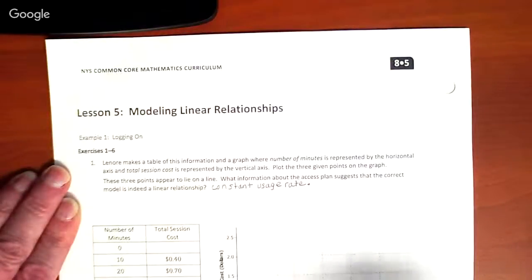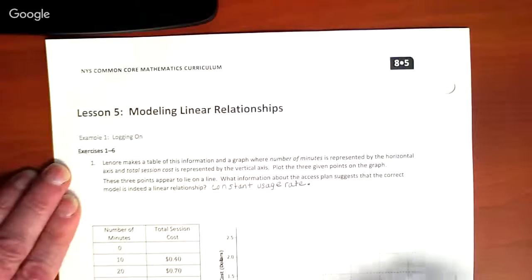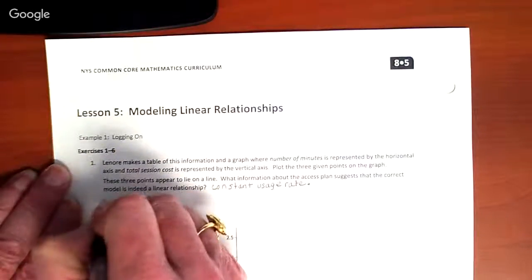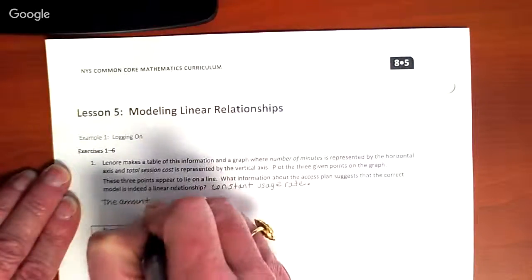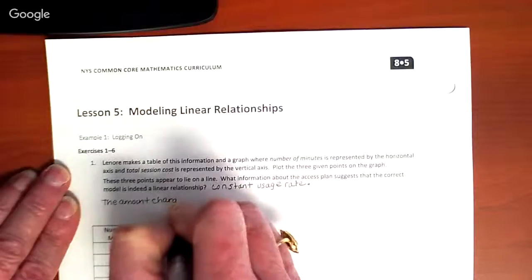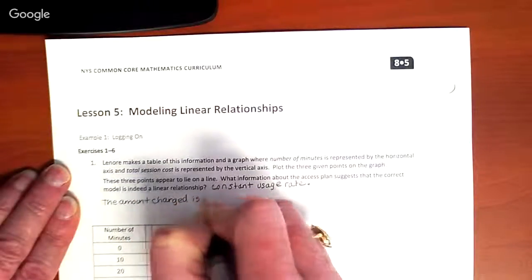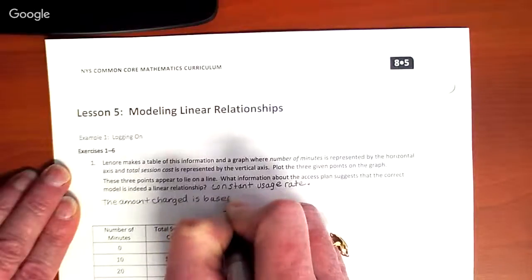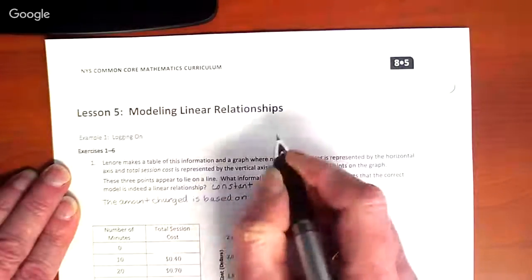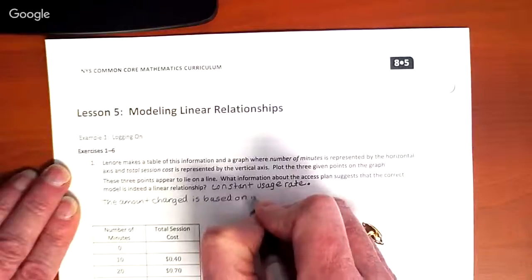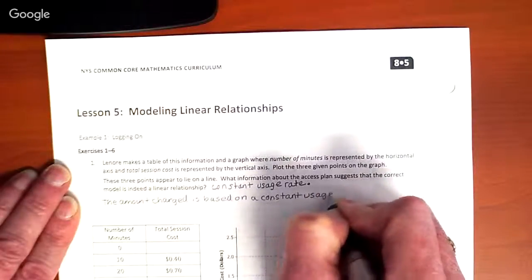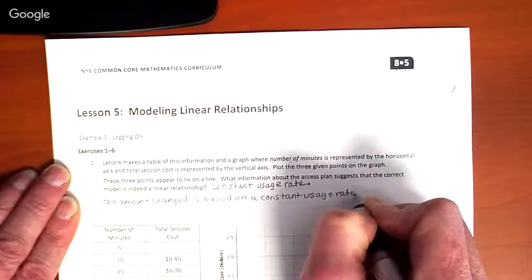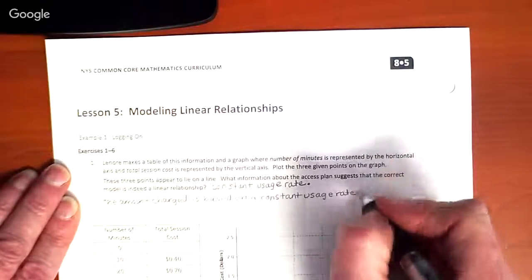So now we have the amount charged. The amount charged is based on a constant usage rate, in dollars per minute.